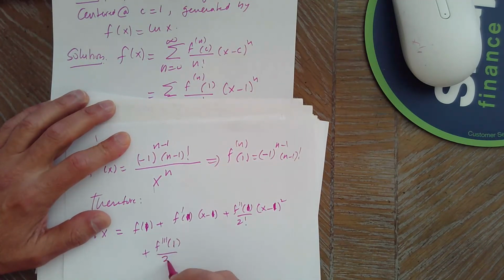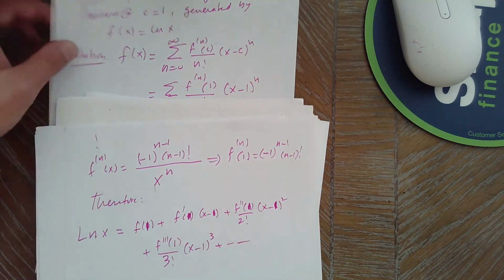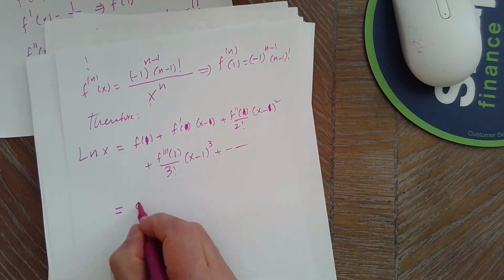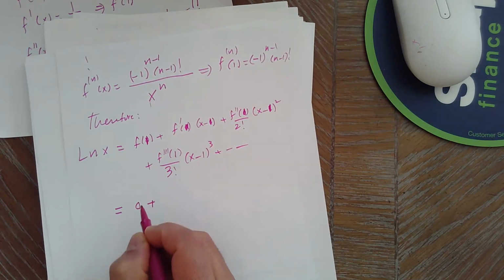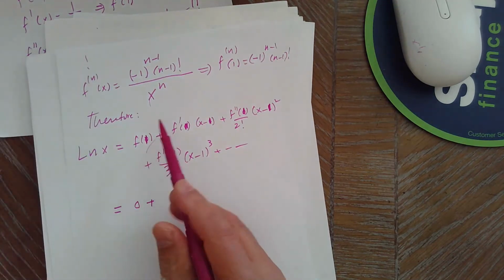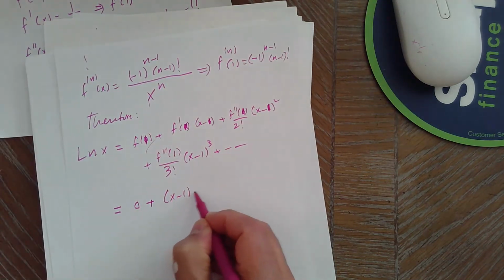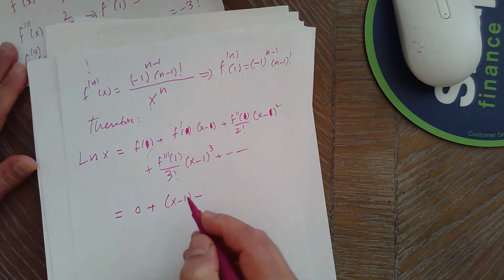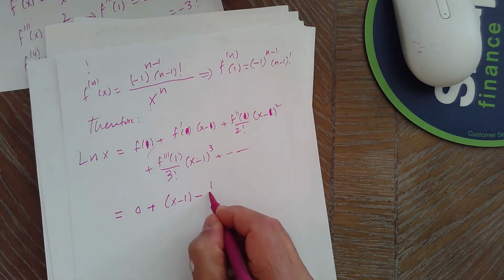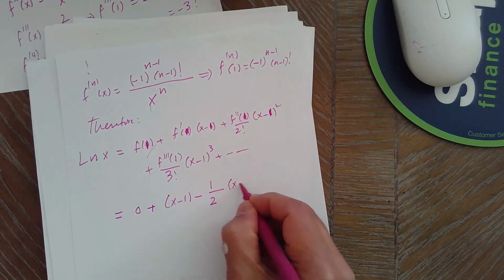At 1 over 3 factorial times (x minus 1) cubed, and so on. So f of 1 is 0, plus f prime of 1 is 1, so it's x minus 1. f double prime of 1 is negative 1, so it's negative 1 over 2 factorial, which is 2.